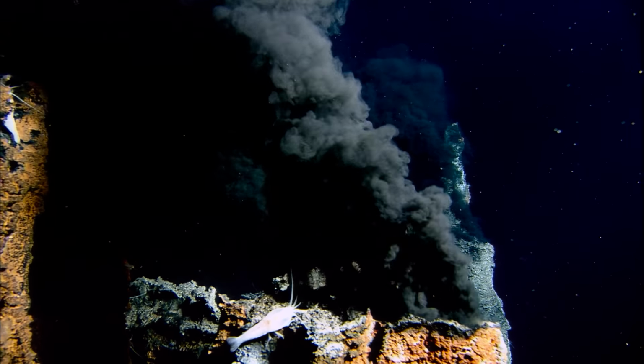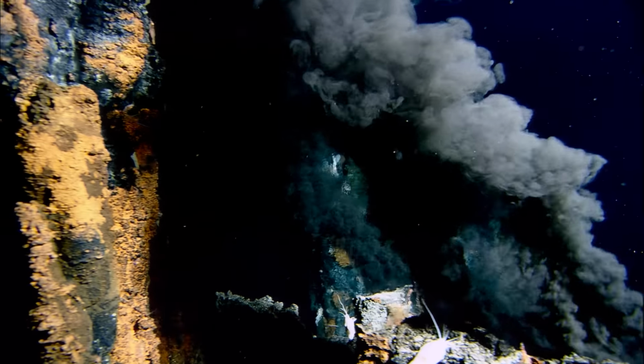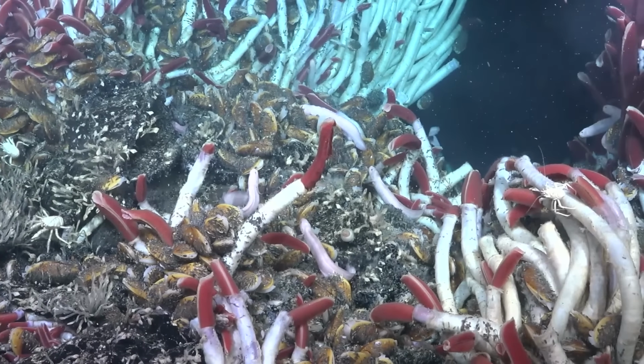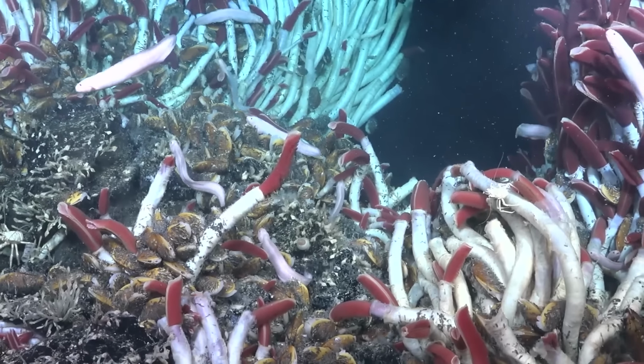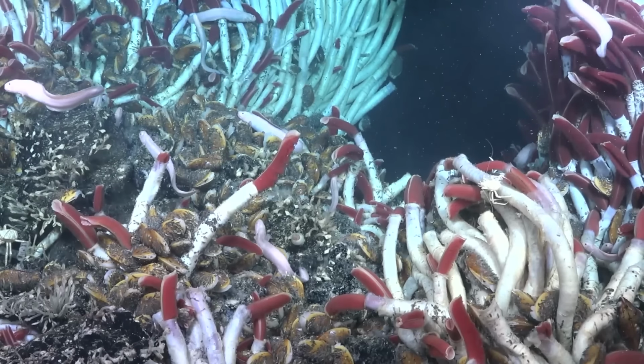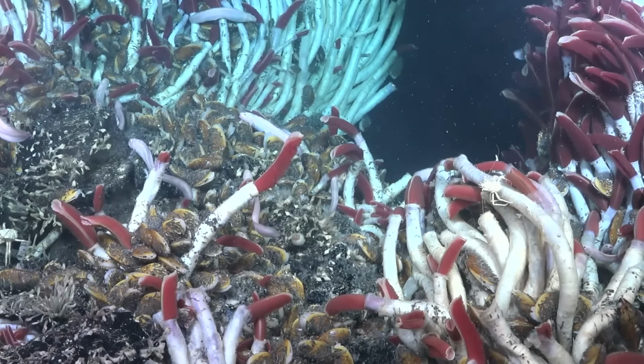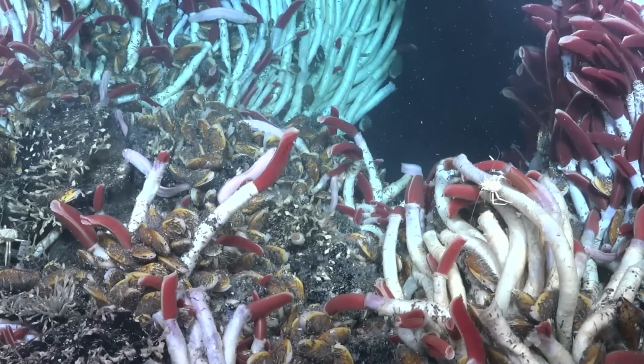How does anything live down here? But of course, things do live down here. So many things. An unreasonable number of things. And they don't just survive, they thrive. The discovery of these animals completely changed the way we look at biology.